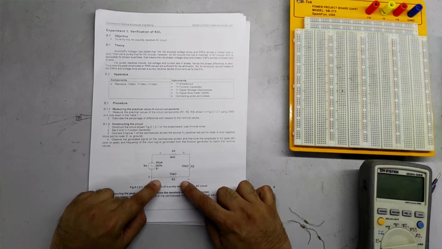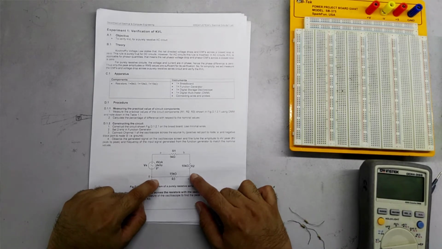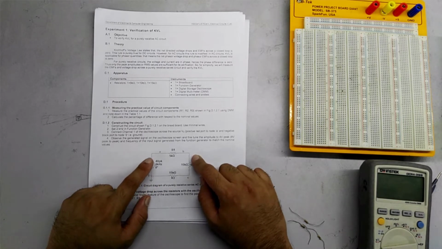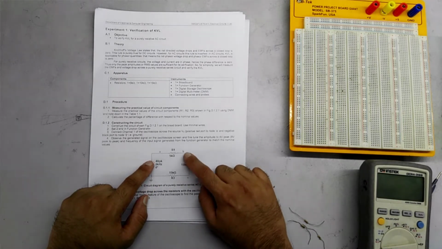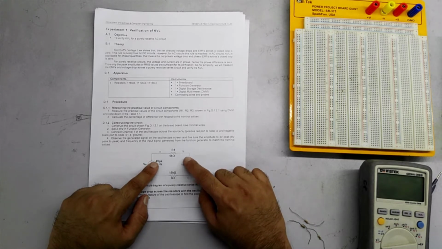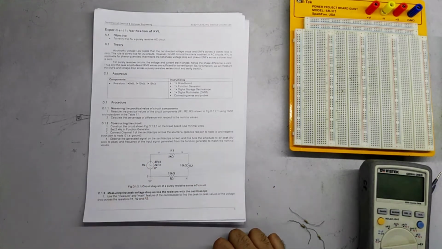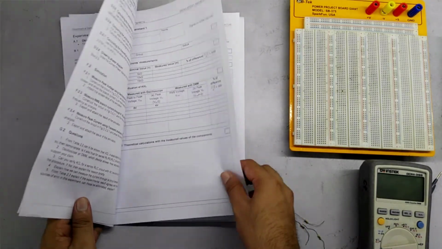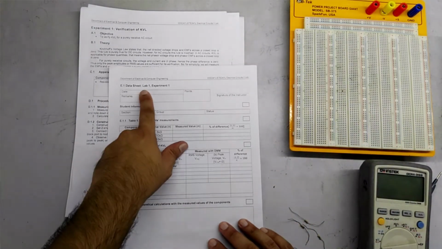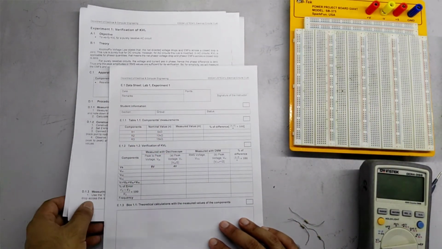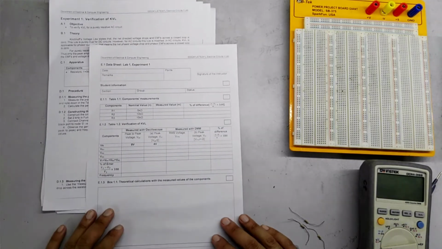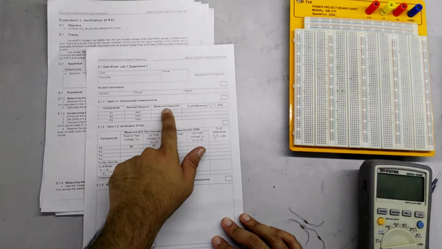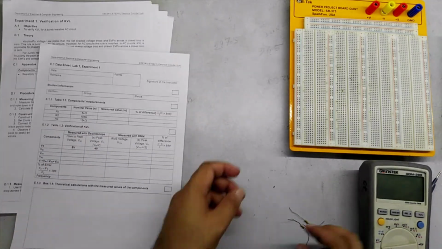So two legs are in two different nodes. For a series circuit, there is always one common node and one different node. That is, two legs will be connected to two different nodes. So for this circuit we have this data table, lab 1 experiment 1. Before building the circuit we need to measure the practical values of the resistances that we will use, and we will record them in this data table.